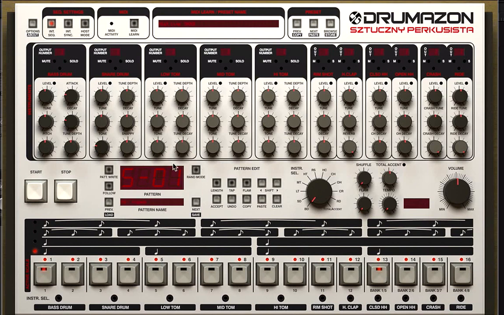And if we go to this middle section of the Drumazon, I can hit this button here, pattern right, and now this control over here selects each one of these different drum sounds. So at the moment BD is bass drum. We also have the snare drum, the low tom, the mid tom, the high tom, the rim shot, clap, closed hat, open hat, crash, ride.